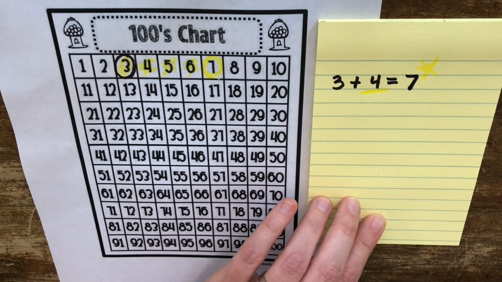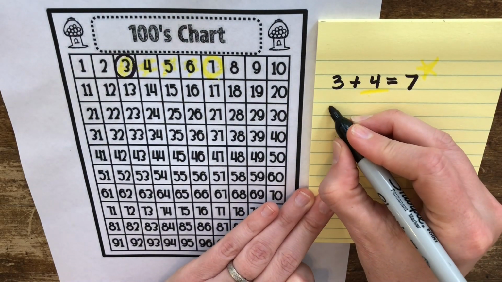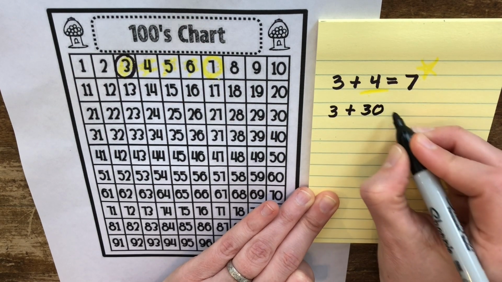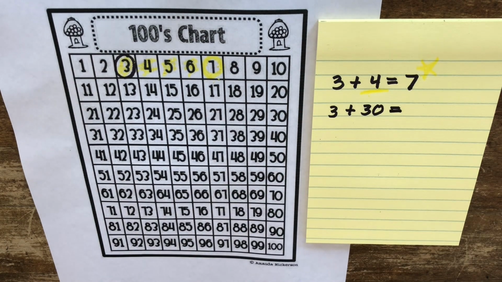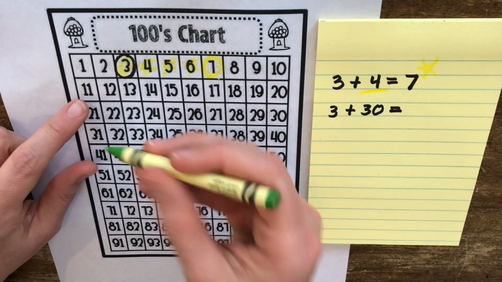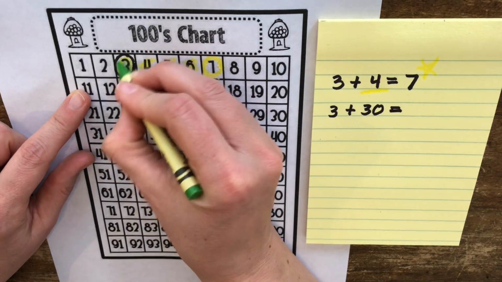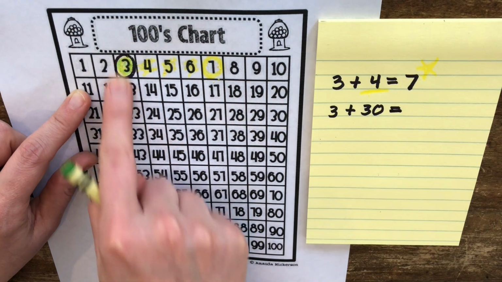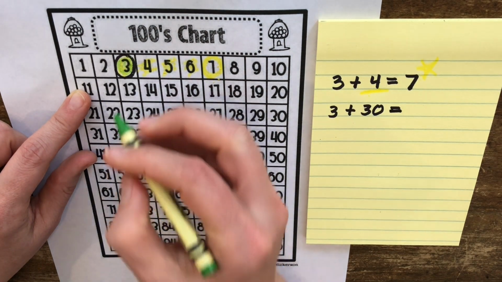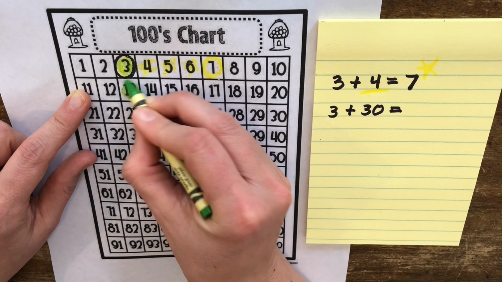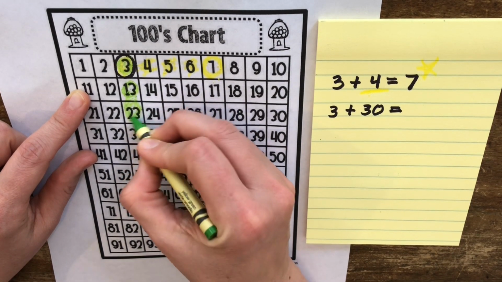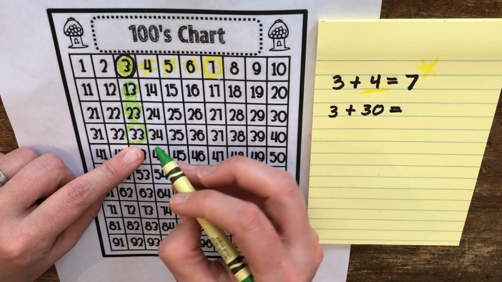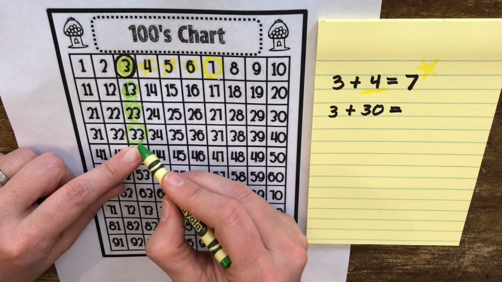Now, what if I wanted to add something bigger? What if I wanted to say 3 plus 30? Let's do a big number. 3 plus 30. Here's what we do, my friends. We go to that same 3. I'm going to color it green this time. And we count vertically. Remember, this is vertically down that number of tens. So 3, that would be plus 10, plus 20, plus 30. And that's going to put us at 33. So 3 plus 30 is 33.